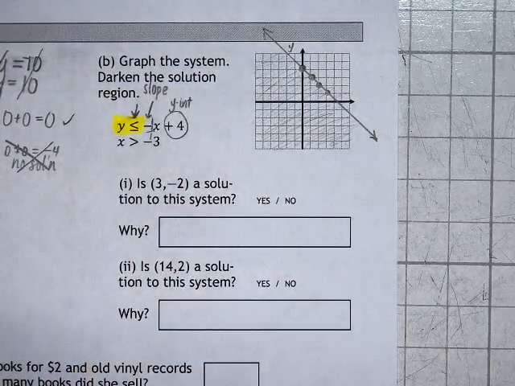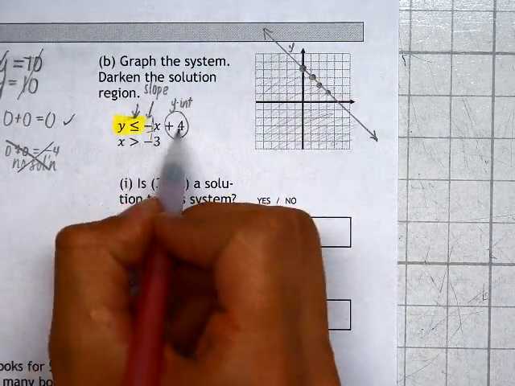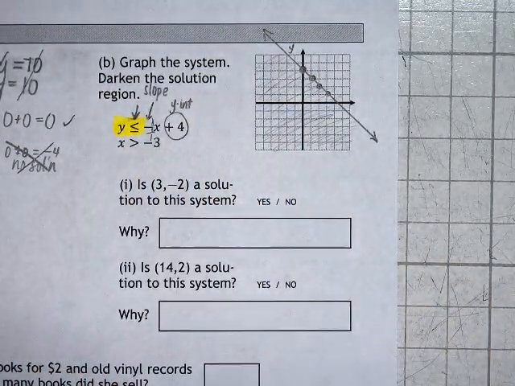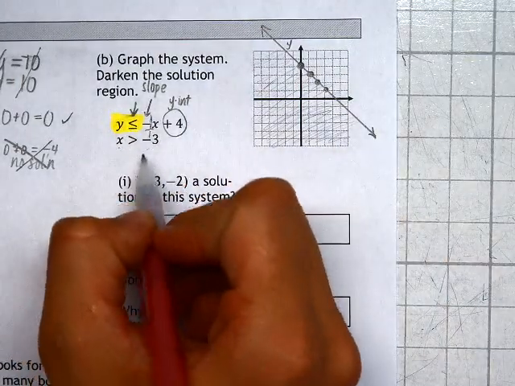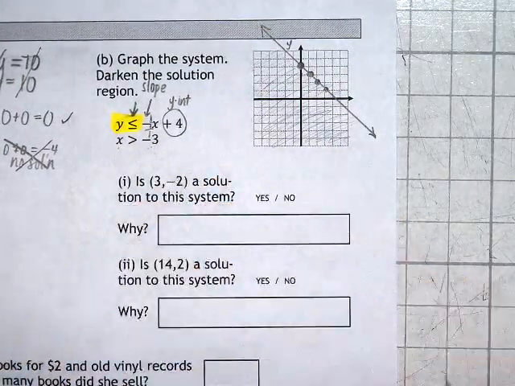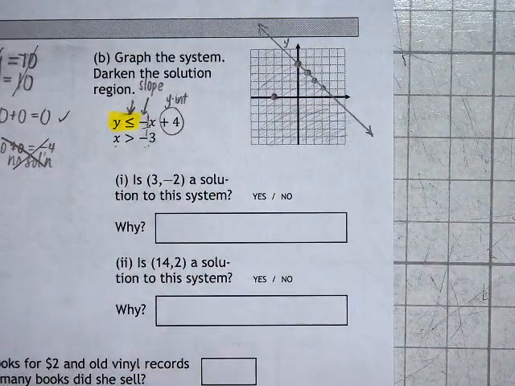Now the second one. X is greater than negative 3. This one isn't in an mx plus b type format like the first one was, so we can't really graph it the same way. All we can do is use what they gave us. The x-axis at negative 3 would mean we start with a dot there.